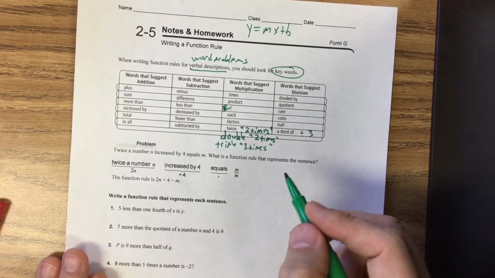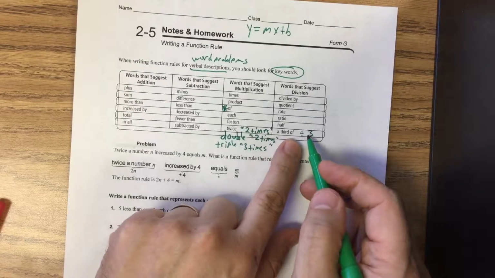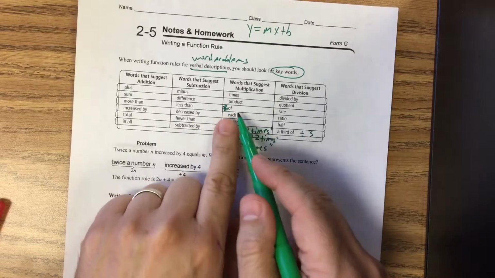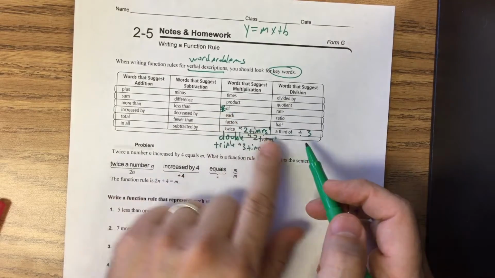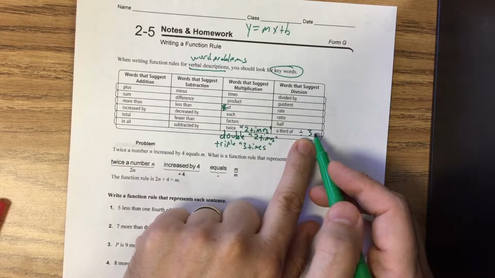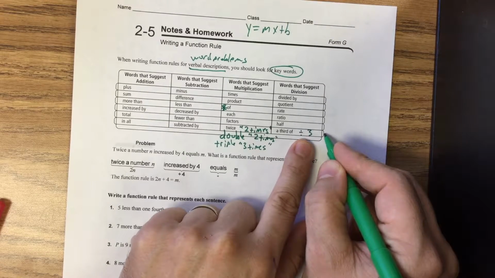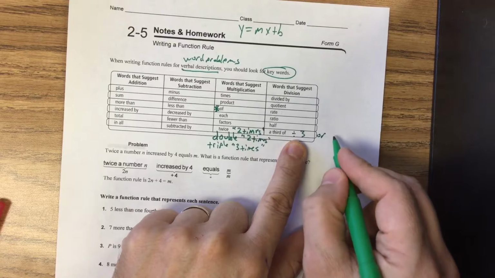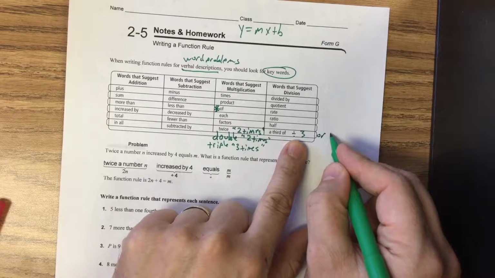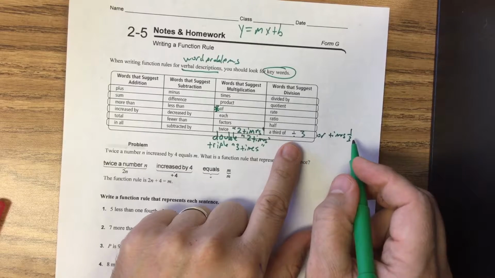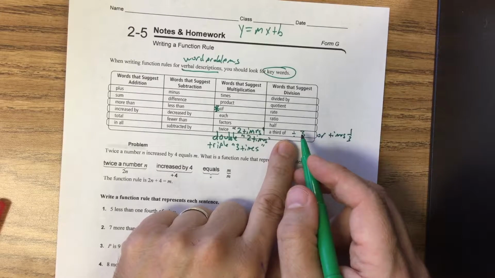Now you might already think, well, wait a second, you said the word of means multiply. It does mean multiply. The word of means multiply. So dividing by 3 is the exact same thing as multiplying by 1/3 or times 1/3. If I do times 1/3, it's the same thing as dividing by 3.